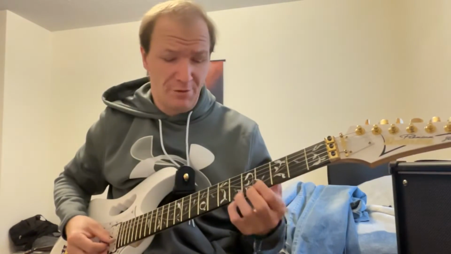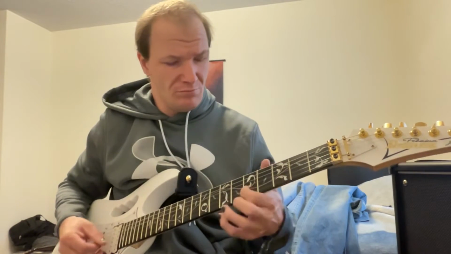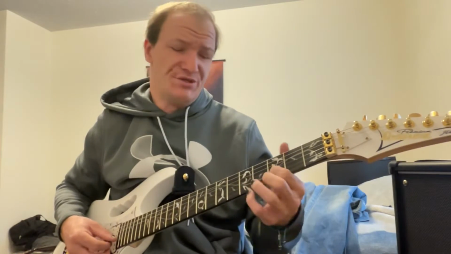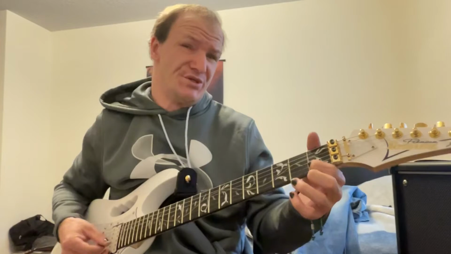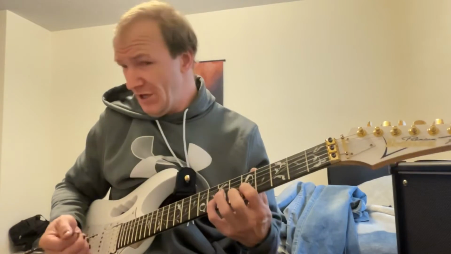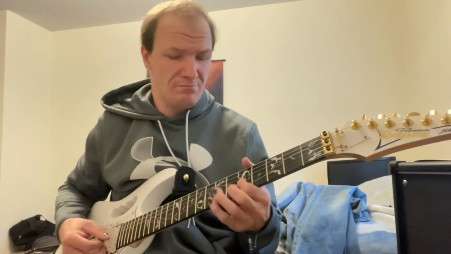So I'm using here the flat 5, the end of the 5, to the root of D minor or D7, to the C of the C6, then to the E, adding the extension.